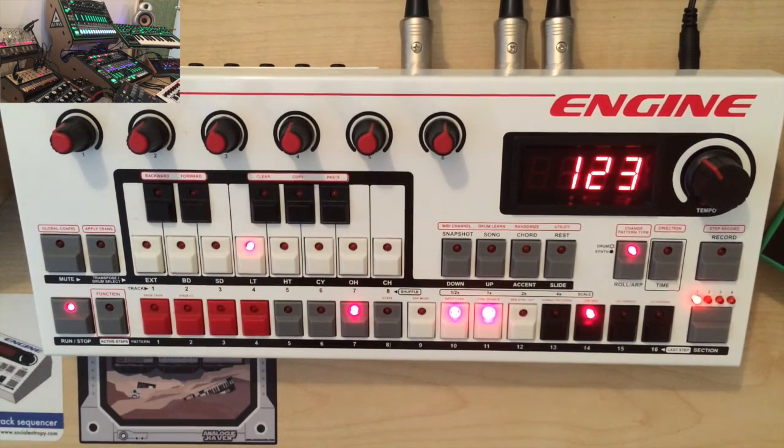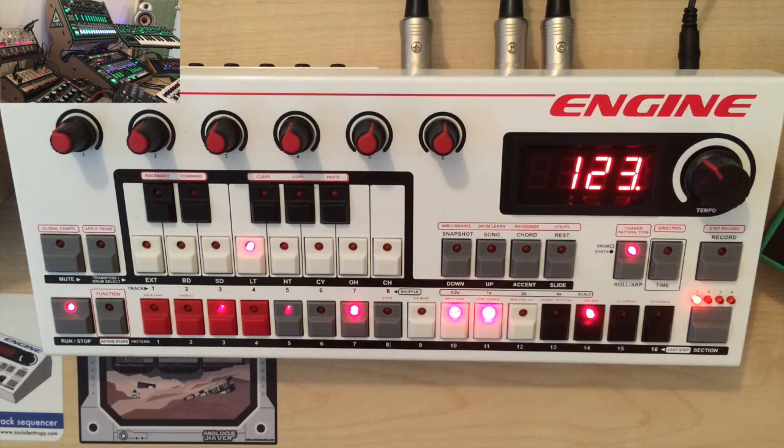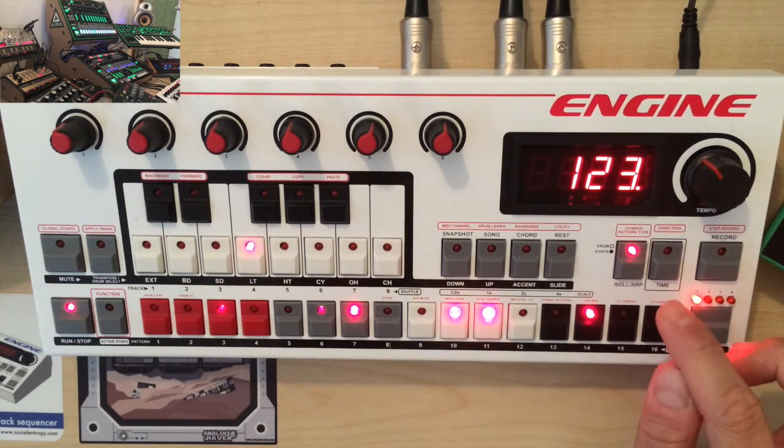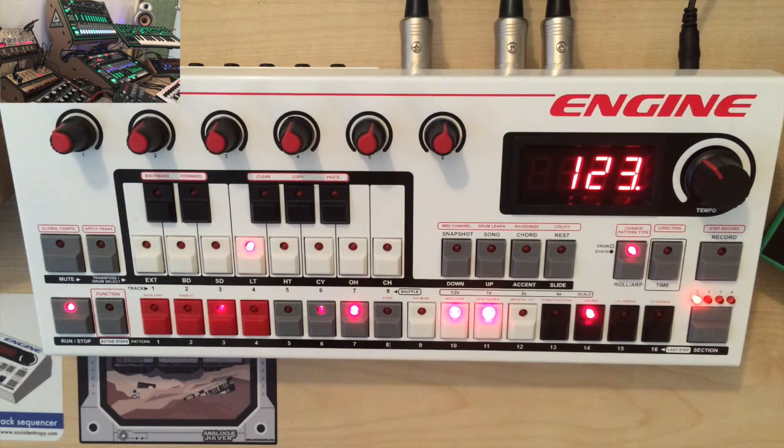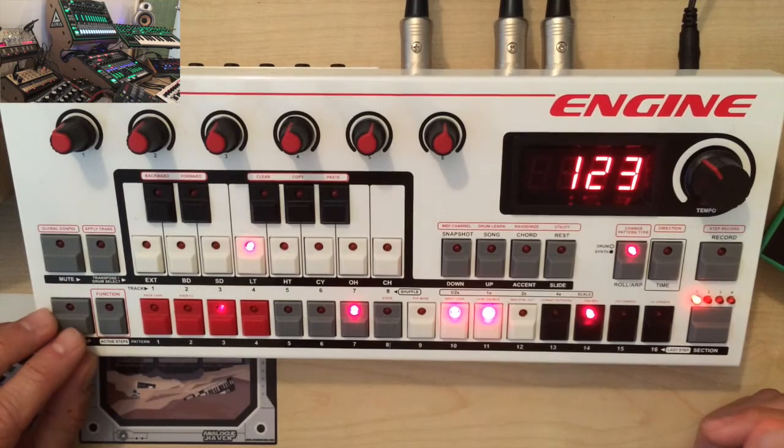Okay, what else can we do? We can add rolls, which is a neat function. Nice drum pattern. Now, on top of that, we can add some shuffle, which is what I always like to do with my drum sounds to give them a bit more life.